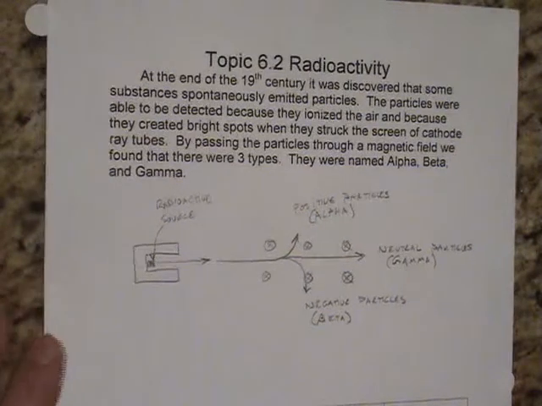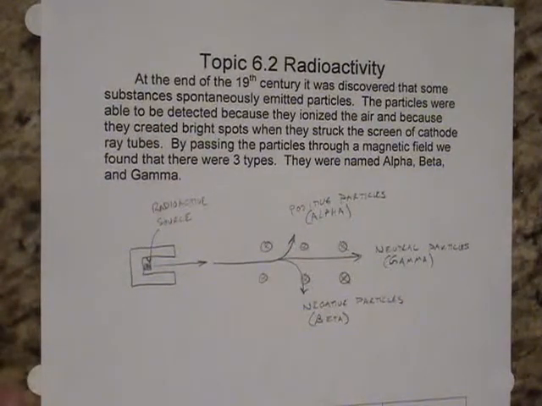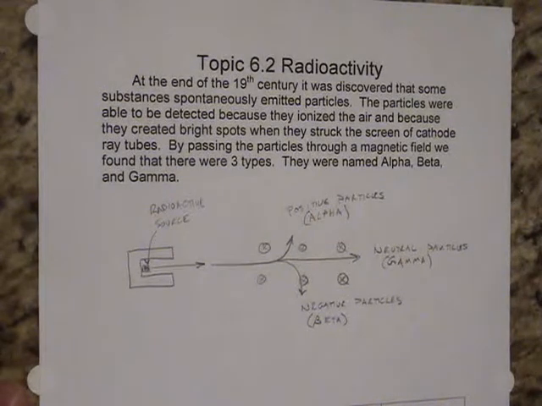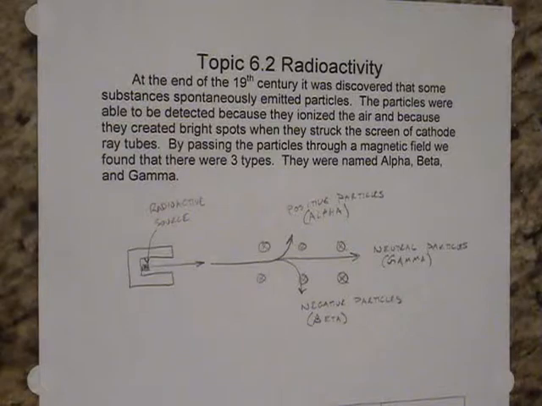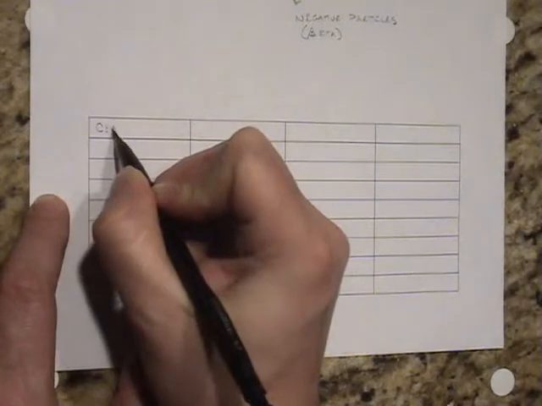So in the early portion of the 20th century, people began to investigate these particles a little more closely and began to discern some of the properties of these particles. So let's go ahead and create a graph, or a table I should say, in which we'll identify some of the important properties of these three particles. So we'll identify their characteristics.